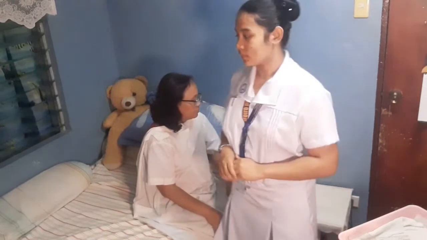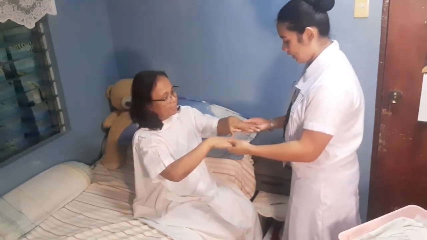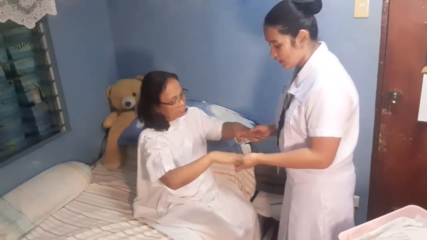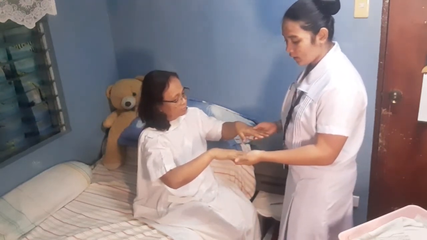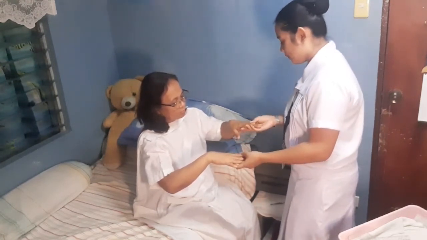Okay, the next thing that we're going to inspect is the nails of our patient. Ma'am Faye, may I request you again to raise your fingers just like this? Thank you for that. What I'm inspecting here is whether there are abnormalities, like nail clubbing, blue lines, or nail cracks.